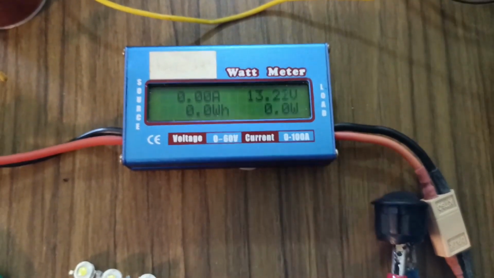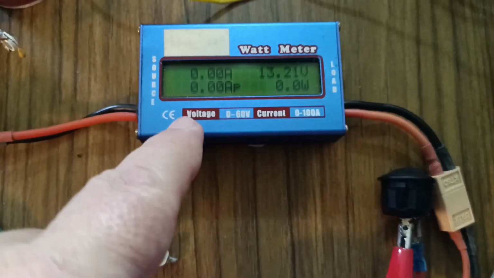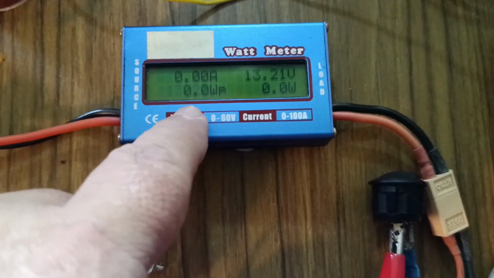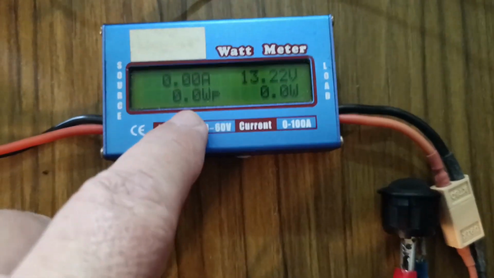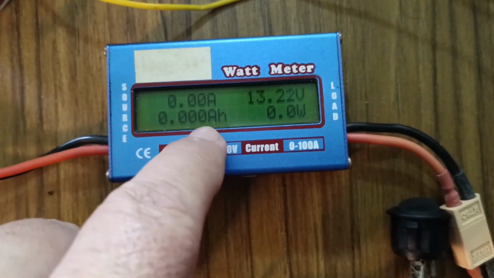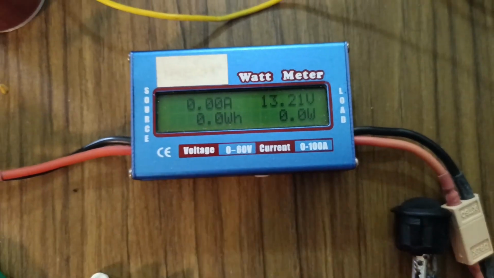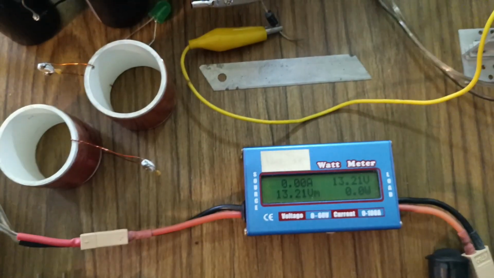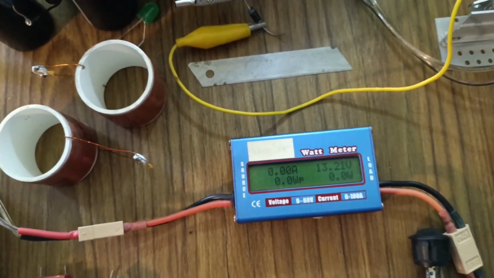So when I leave it on for a really long time, like a couple of days, over this side you should see if there was any power, even a tiny bit, this would show up on the amp hour and watt hours of consumed power.